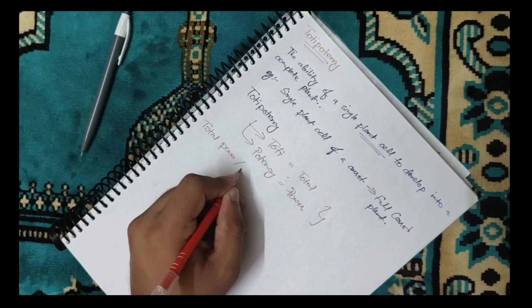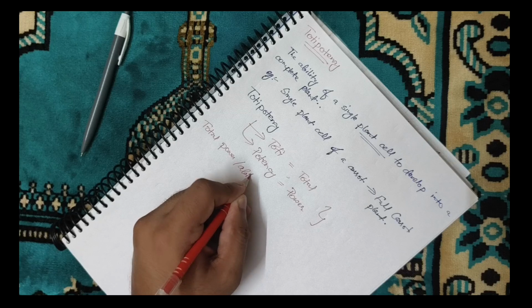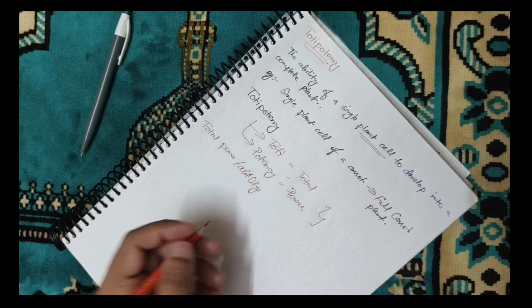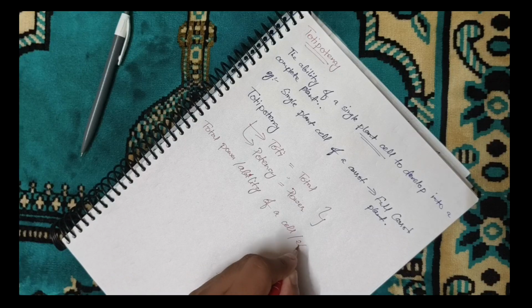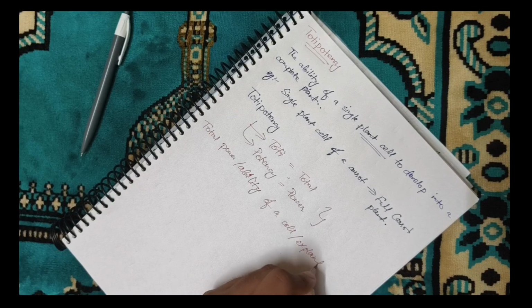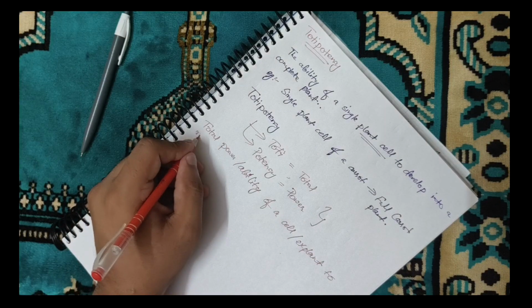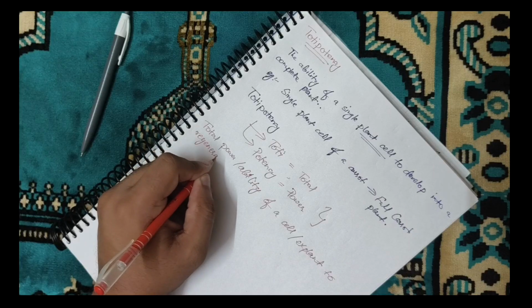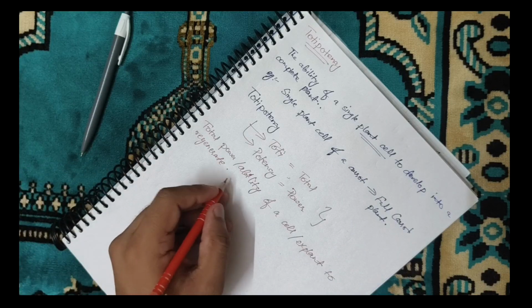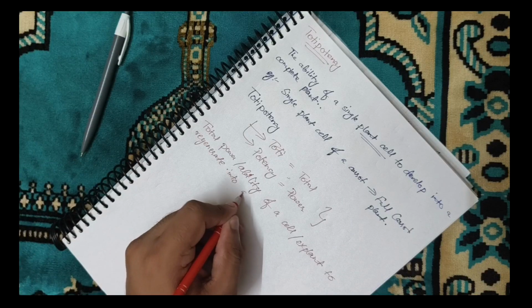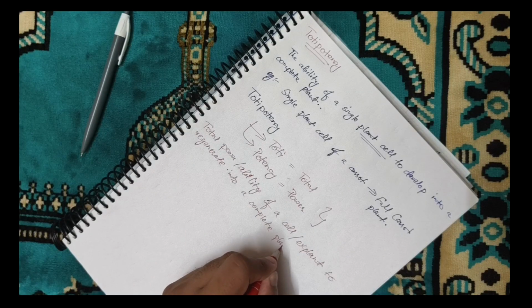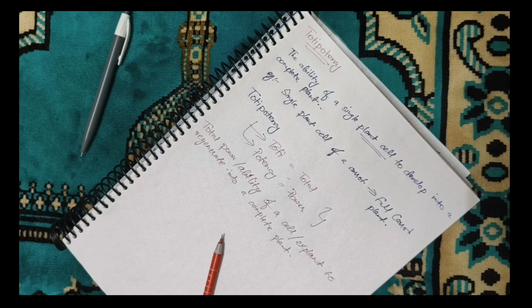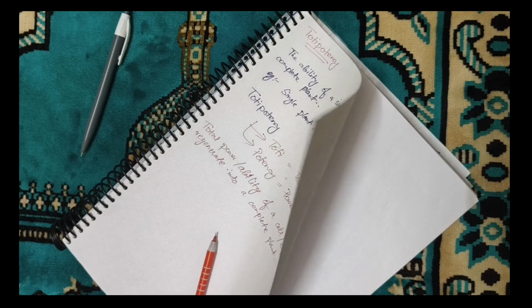Total power or ability of a cell explant to regenerate into a complete plant. Okay. Now, why is it possible?